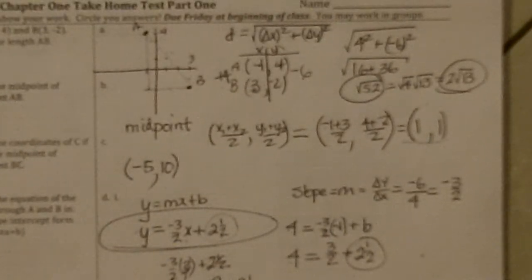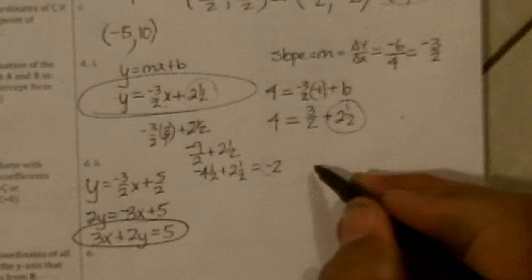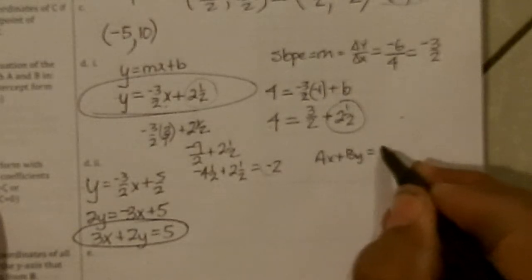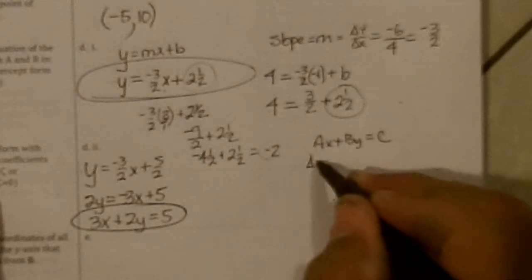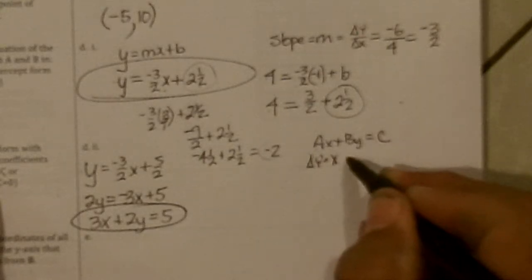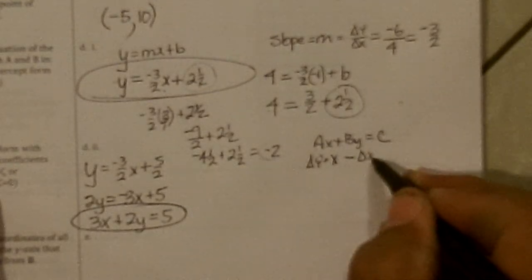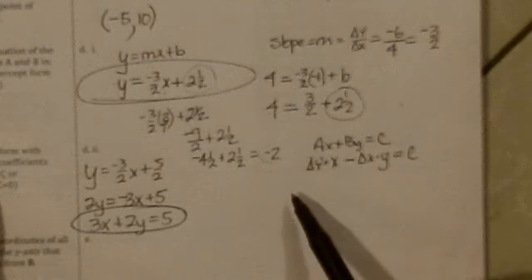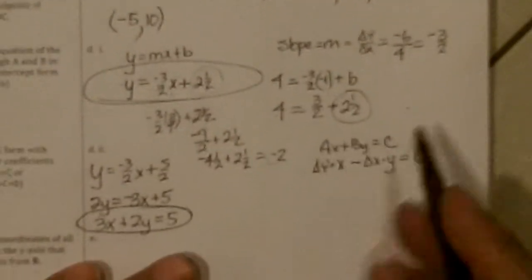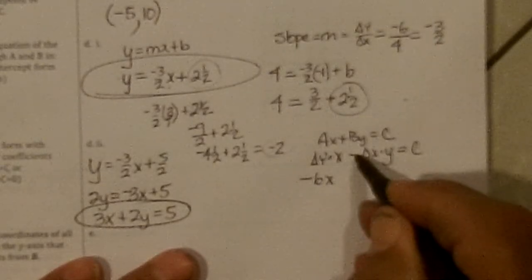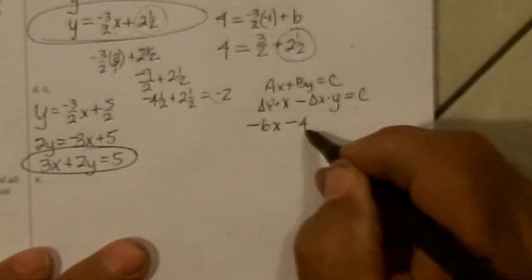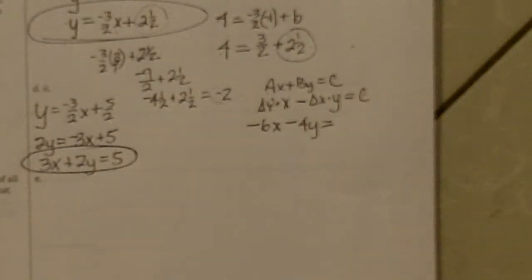Now I'm going to get that equation again a different way. I'm going to start with something that you should know, that an equation in this form, ax plus by equals c, really comes from the change in y times x minus the change in x times y equals a constant number. So the change in y up here was negative 6. So I have negative 6x subtract the change in x, which was plus 4. So I got a plus 4y. Should always be the same number.